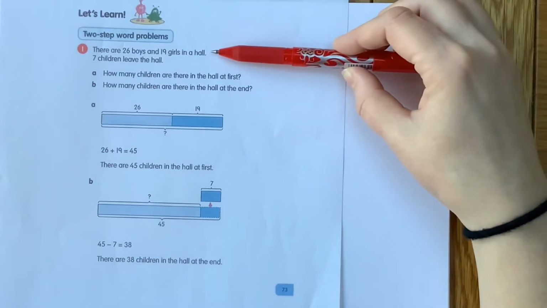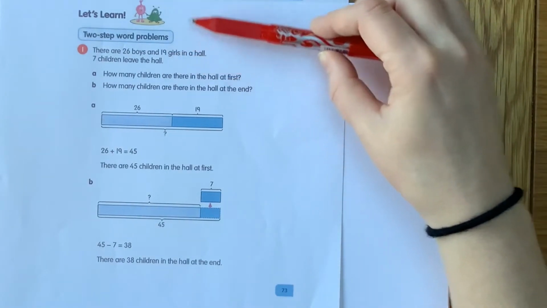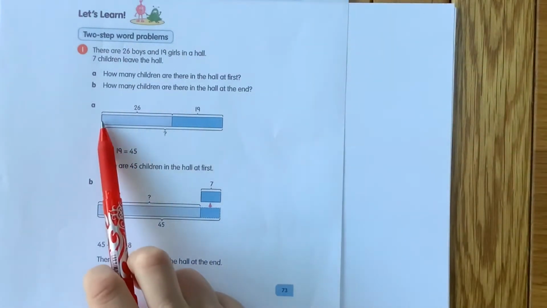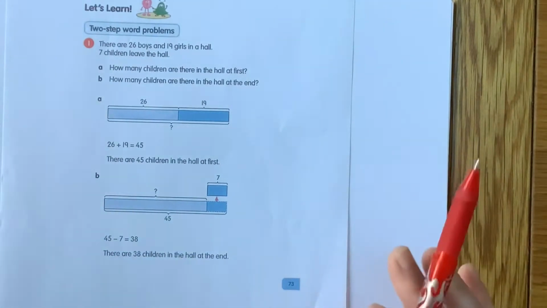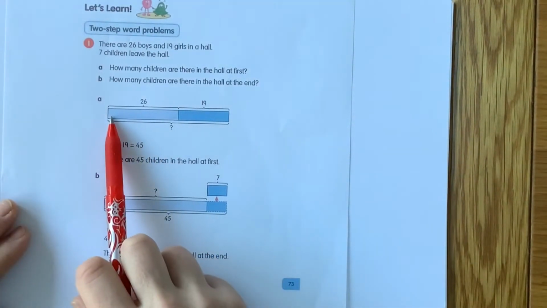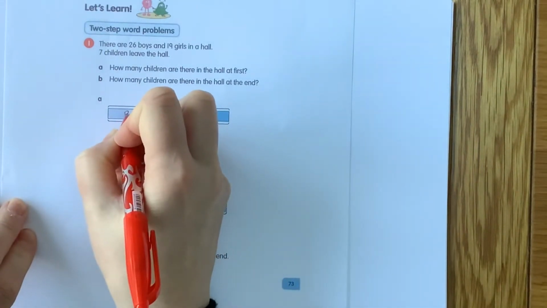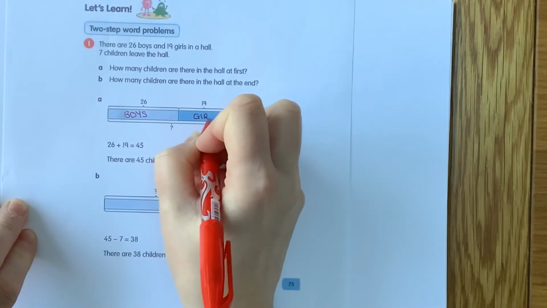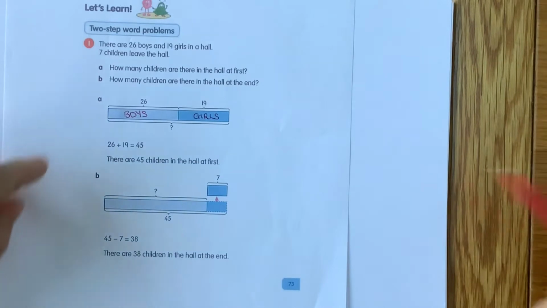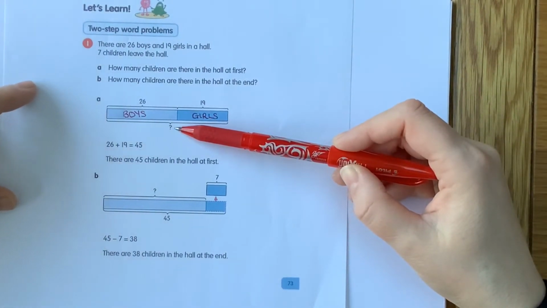So go back to the problem and have a look. There are 26 boys and 19 girls in a hall. Now we're not comparing boys and girls, we're adding them together. So we've got one long bar drawn here and they've labelled what we know, which is really important. I'm going to go one step further and actually write boys on that part of the bar, and girls on that part of the bar, so we know what those parts represent. And then the question mark tells us what we need to work out.